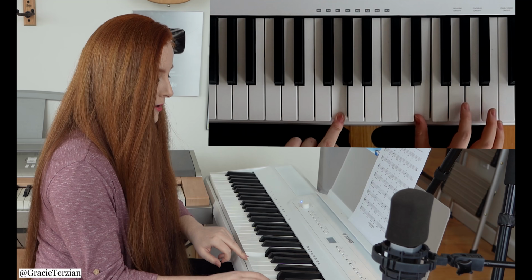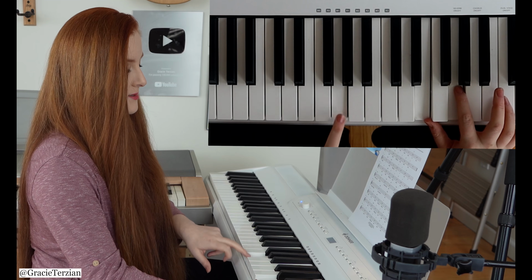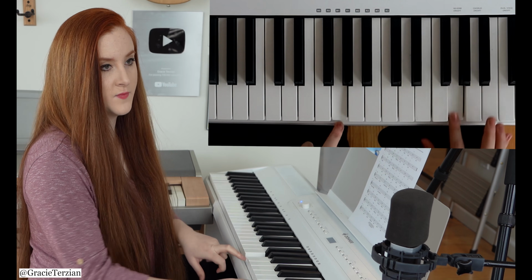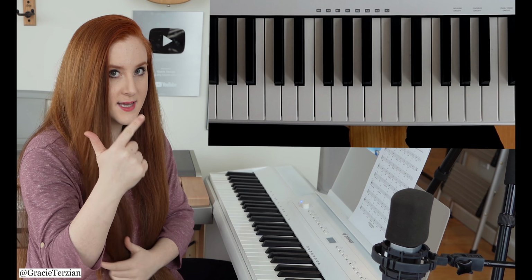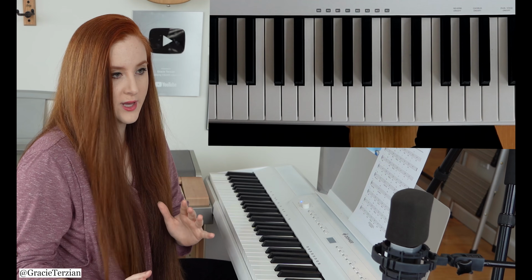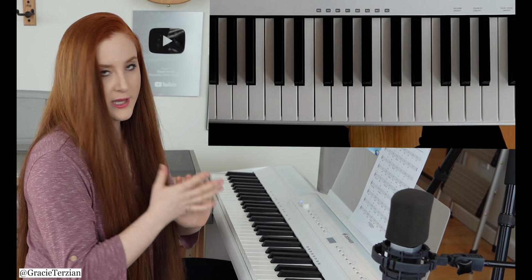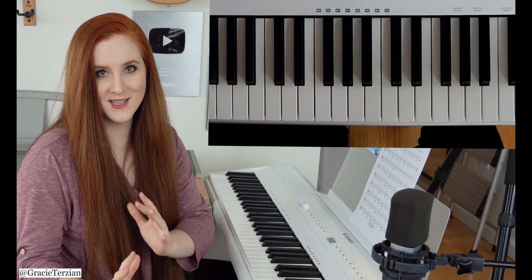Again, it doesn't matter the order of the notes, as long as G is the lowest note, it is C major second inversion. So to play a C major chord, all you have to play are the notes C, E, and G. Doesn't matter what order you play them in, doesn't matter how many of each note you have. As long as you're playing those three notes, C, E, and G, in any order on any instrument, you are playing a C major chord.